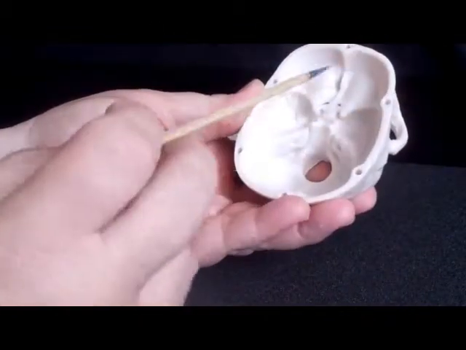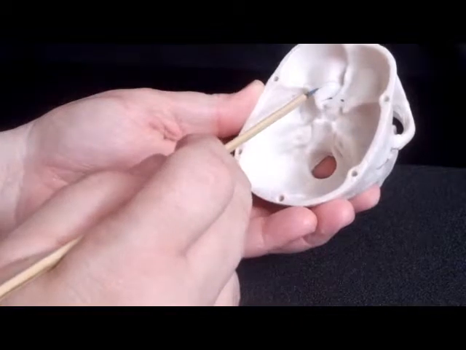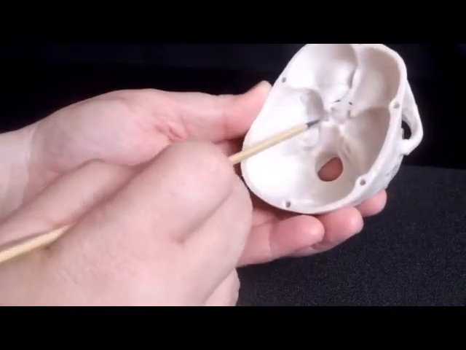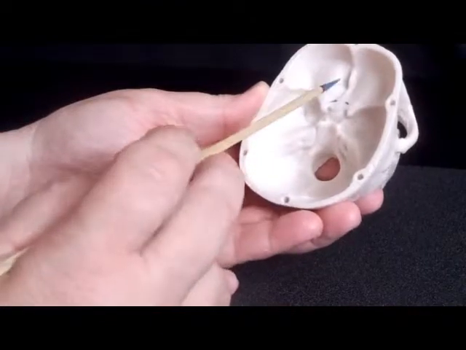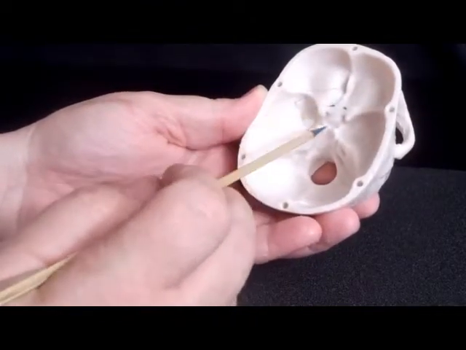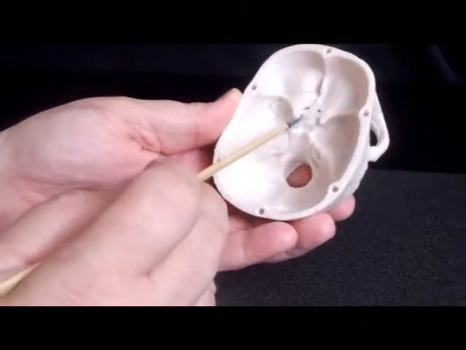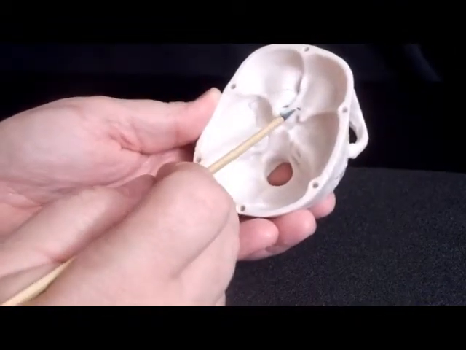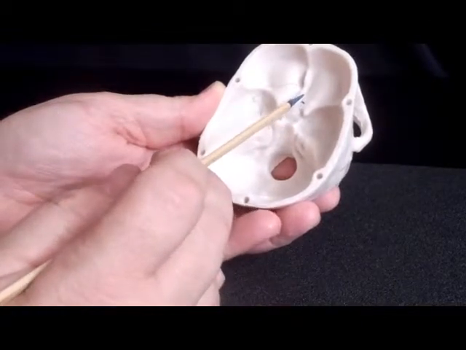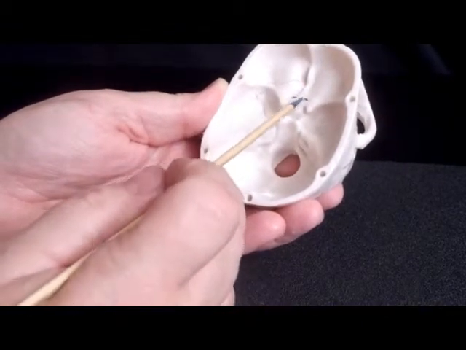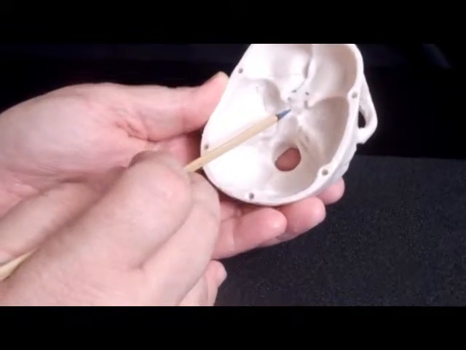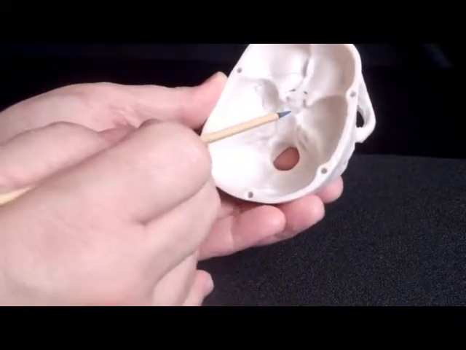We also have the lesser wing of the sphenoid bone and the greater wing. We also have the internal optic canal and the sella turcica. The optic canals have the cranial nerves 2 and ophthalmic arteries passing through, and the pituitary gland sits in the hypophyseal fossa of the sella turcica.